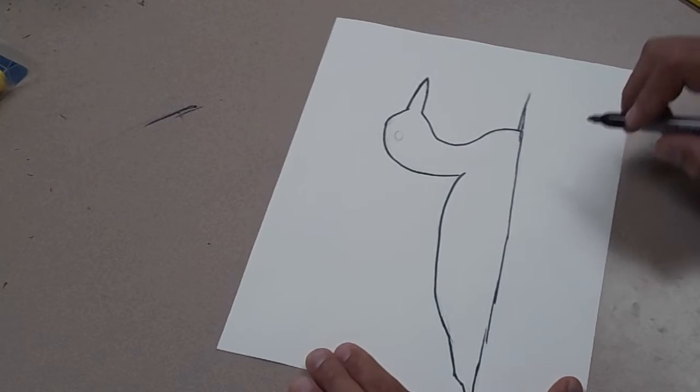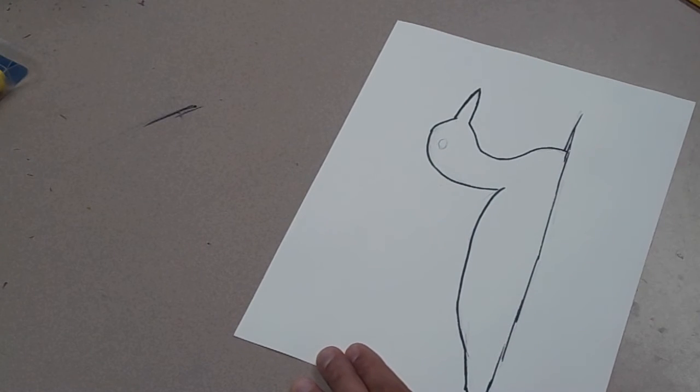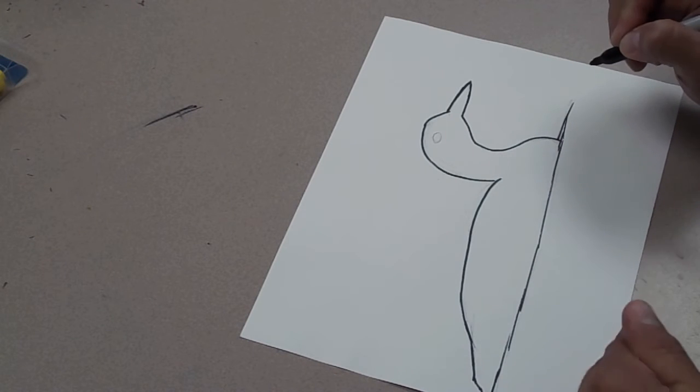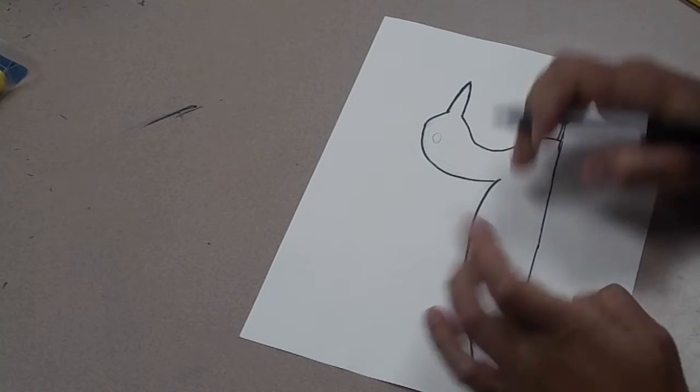So once I've done that, I'm going to leave this eye, and I'll tell you what I'm going to do with it later. But what I want to do now is shade in the negative space, the space outside of my shape.